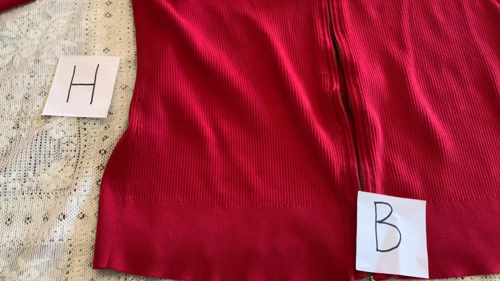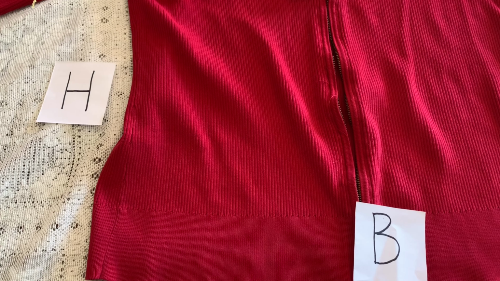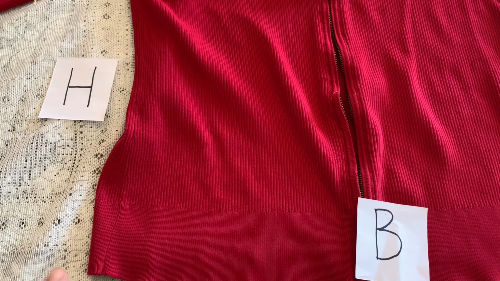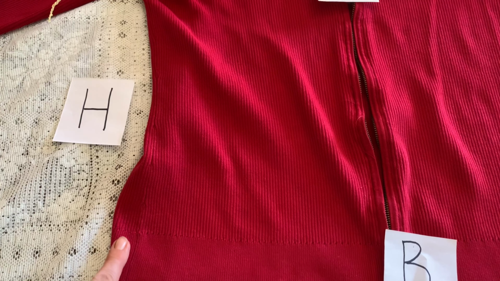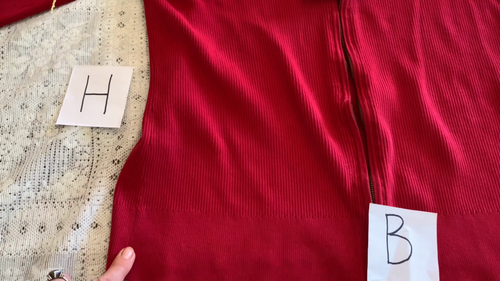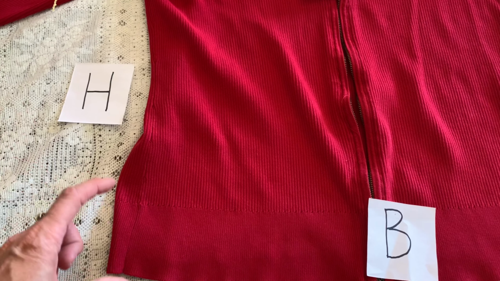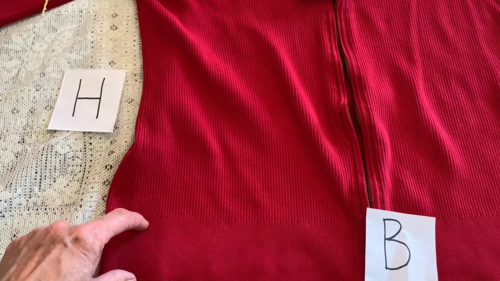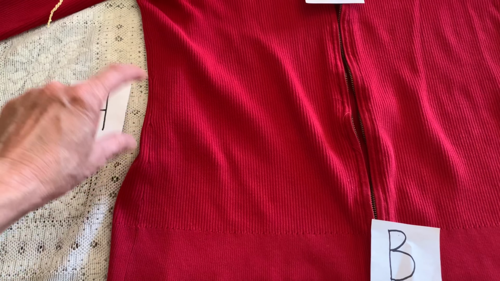Now that I know how many increase rounds I will be doing, I need to figure out from the hemline to the bust line is where those increases are going to go. So I need to figure out how many rows do I knit in between each increase round.